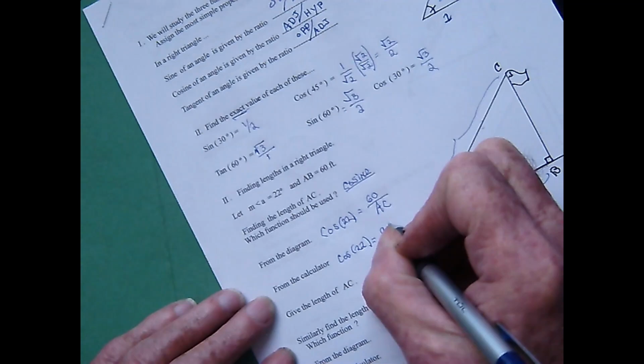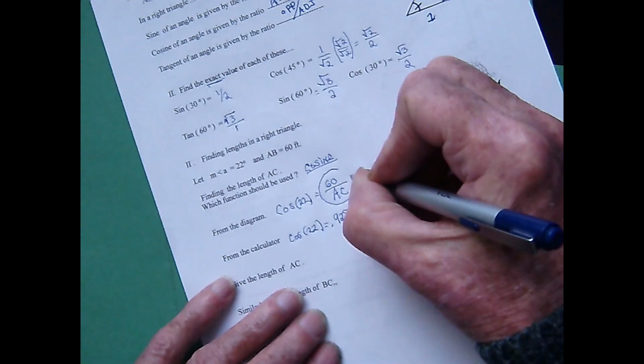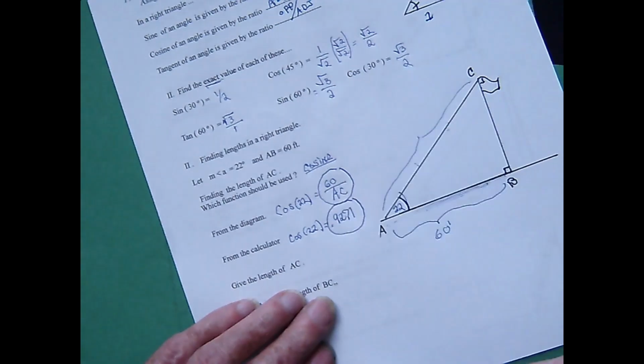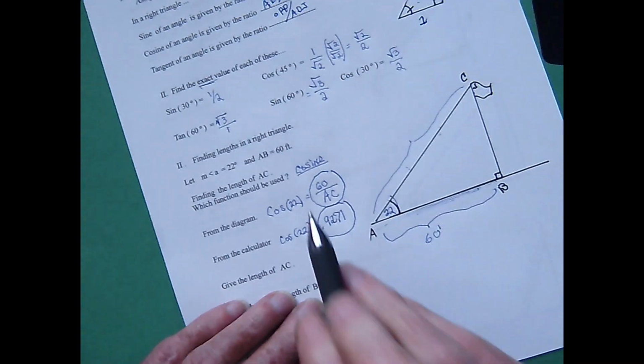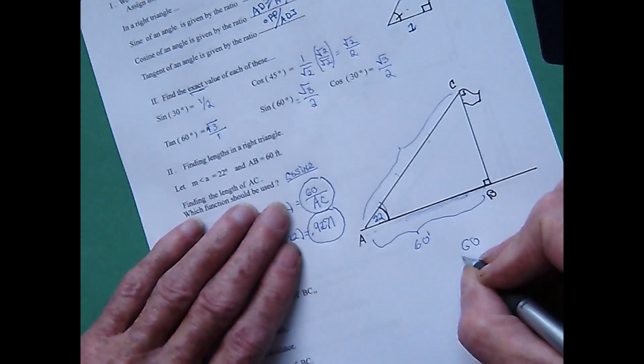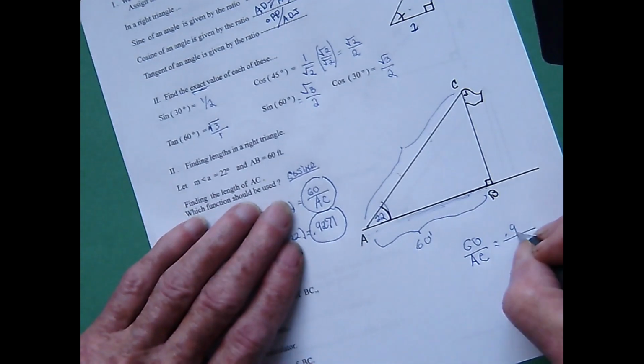It says give the length of AC. Something about these two statements should allow me to find the length of AC. I hope you're thinking what I'm thinking. This is the cosine of 22 degrees, and this is the cosine of 22 degrees. So those two things got to equal each other. We're going to write a ratio. This is 0.9271 over 1. These two things are equal. Let's compare them. 60 over AC is equal to 0.9271 over 1.